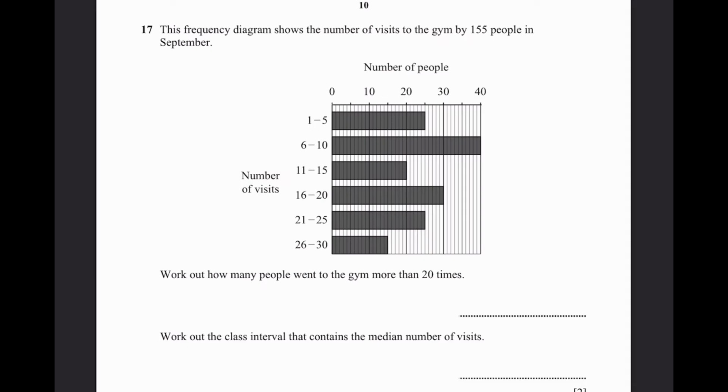Question 17. This frequency diagram shows the number of visits to the gym by 155 people in September. Work out how many people went to the gym more than 20 times, and work out the class interval that contains the median number of visits. So how many people went more than 20 times? It's these, because it's greater than 20. So over here, this line is at 25, and this one is at 15. So we get 25 plus 15, 40 people.